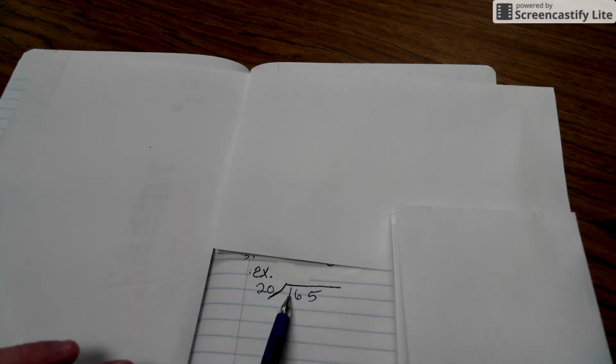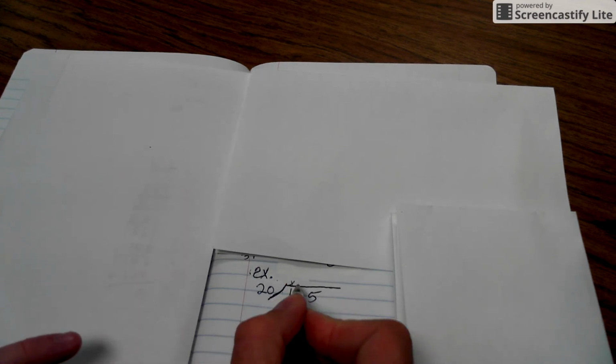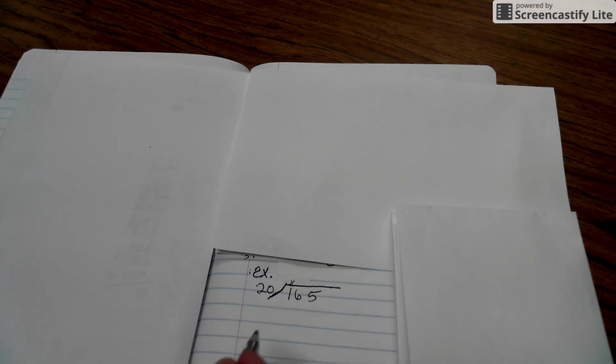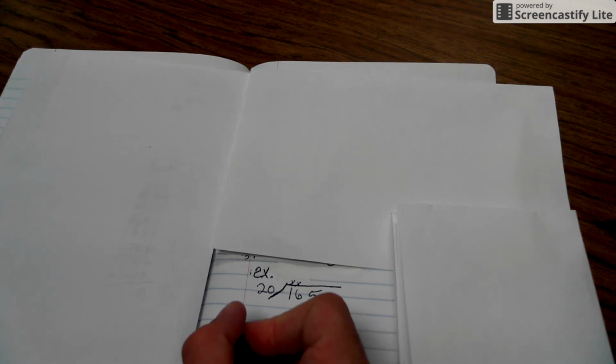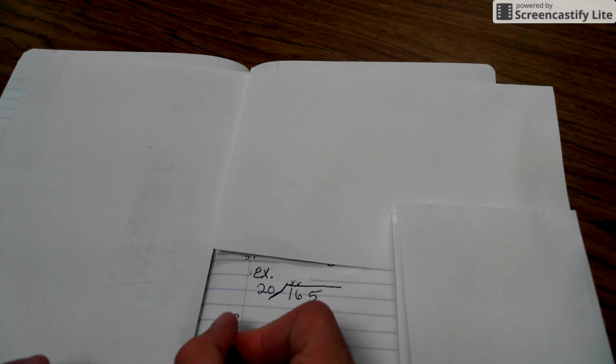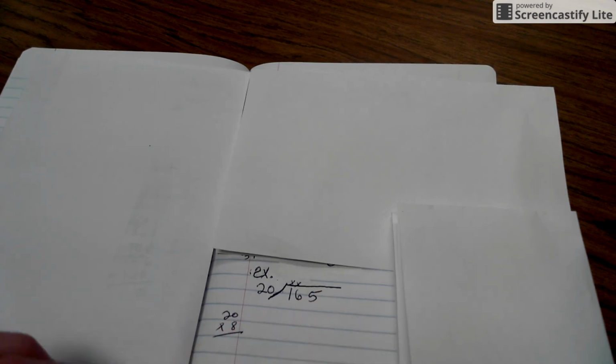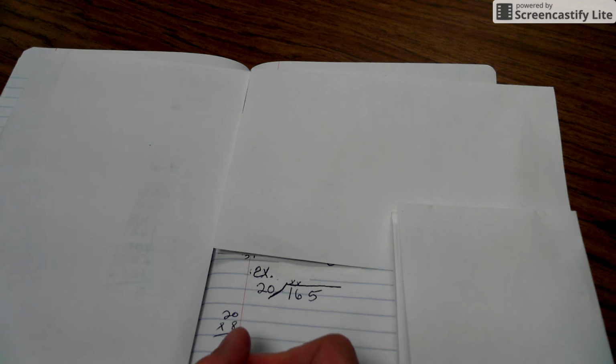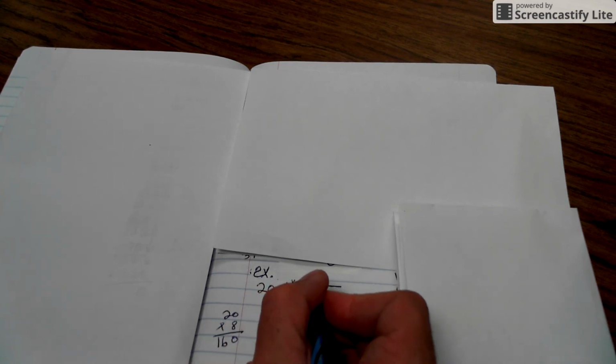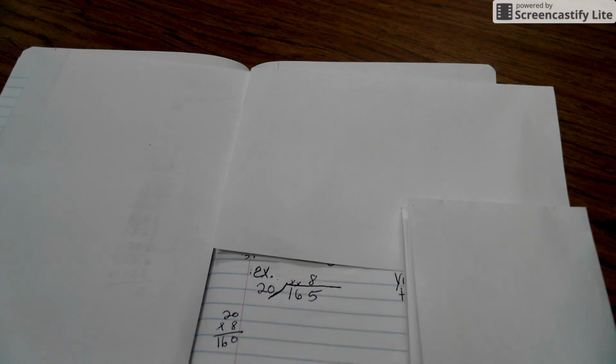20 will not go into 1, so if you need to put an X there, or if you decide that you don't need to put anything there, that's perfectly fine as well. 20 will not go into 16, but will 20 divide into 165? Yes, it will. 20 will go into 165, I believe, 8 times. So I can do my multiplication over here on the side. 0 times 8 is 0. 8 times 2 is 16. So I have 160. So I can go ahead and put my 8 right here.